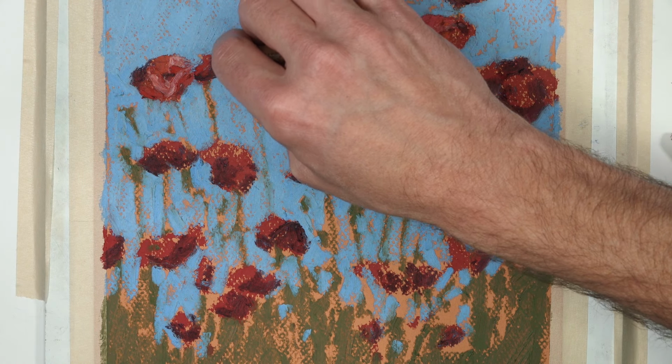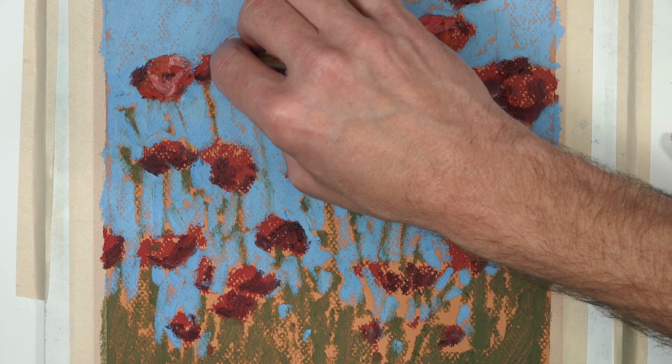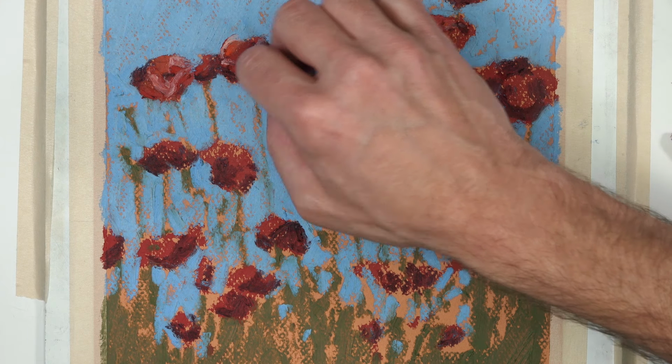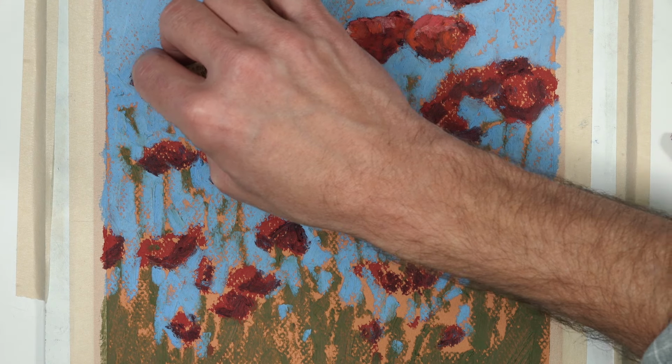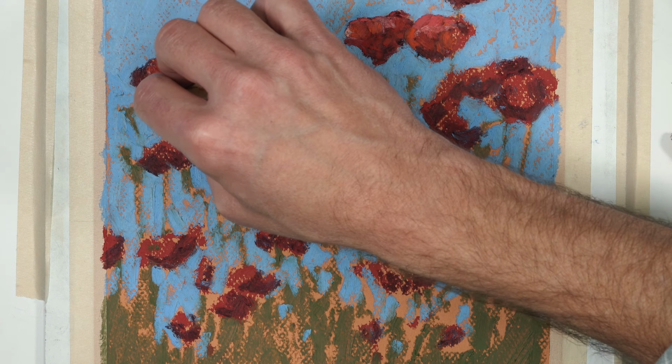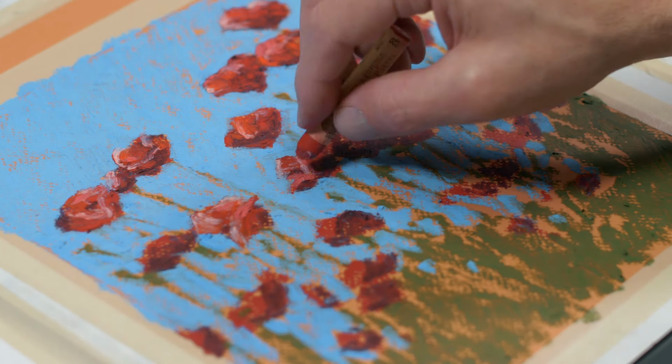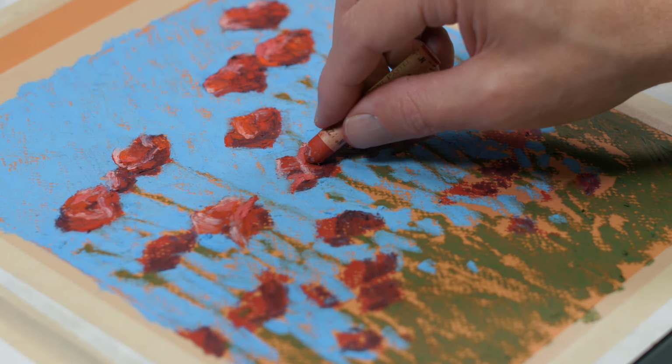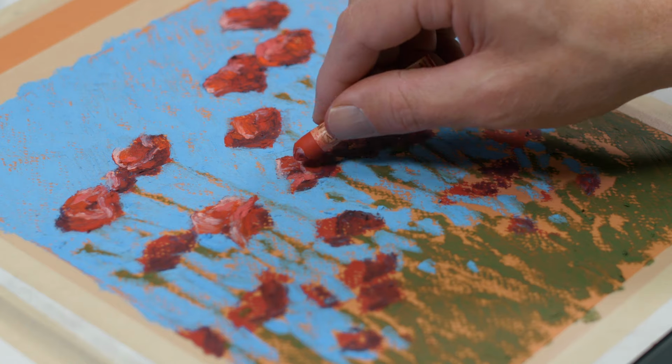The direction of our stroke should be considered as well. Each mark that we make with the oil pastel can be thought of as a brush stroke, and the direction of this brush stroke can help us communicate the form of each one of the flowers to our viewer without adding any details.